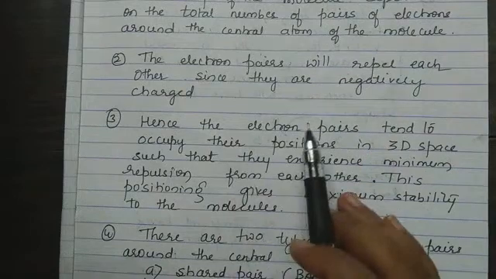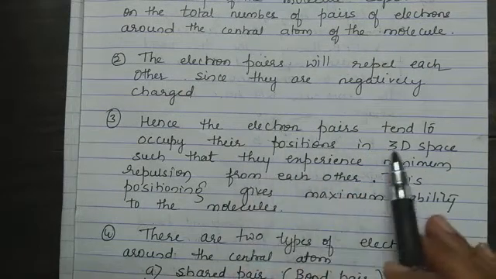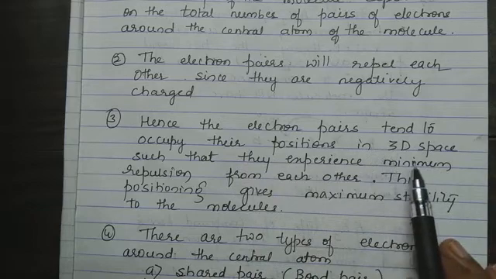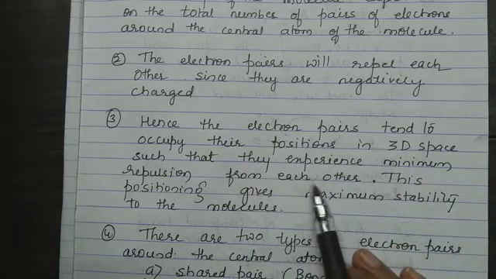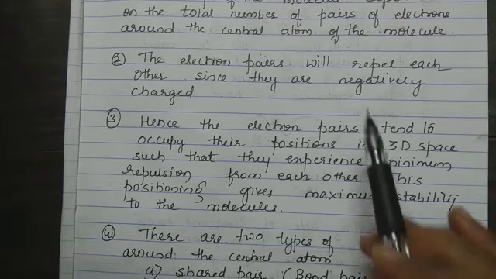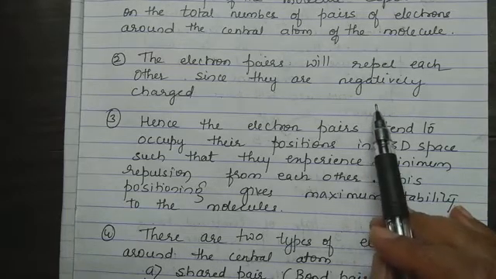Hence, because they repel each other, the electron pairs tend to occupy their positions in 3D space in such a way that they will experience minimum repulsion from each other. Electron pairs are present in the valence shell.